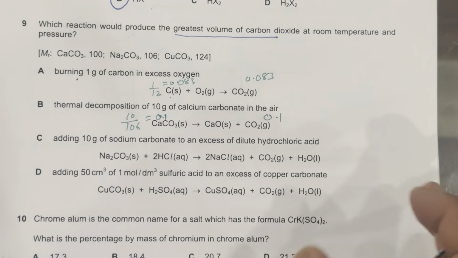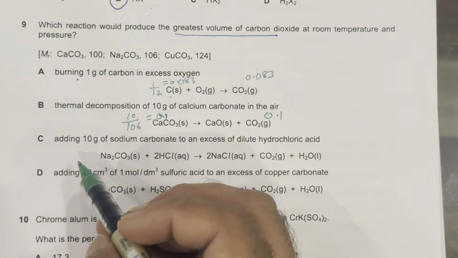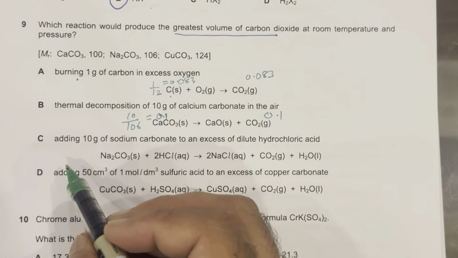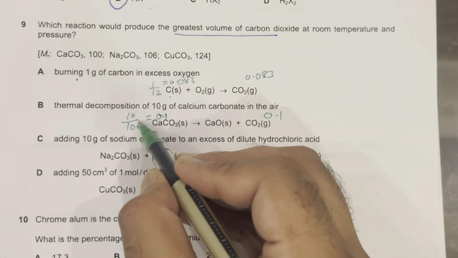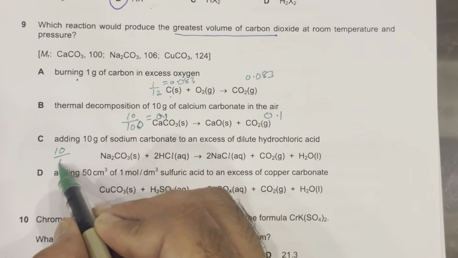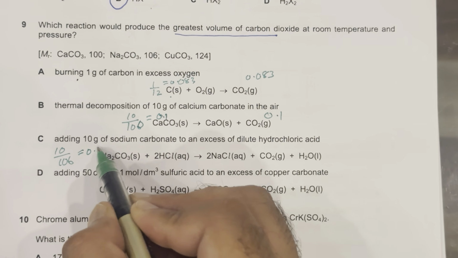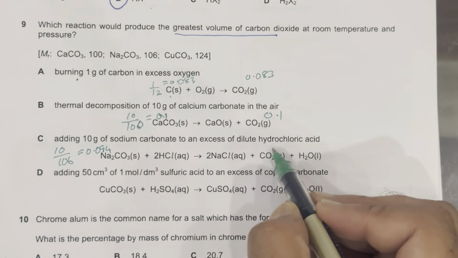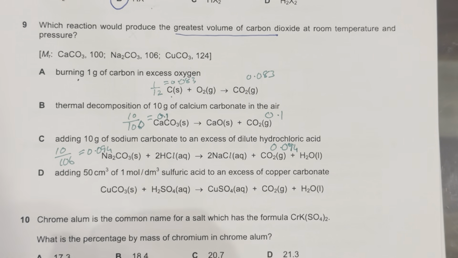Adding 10 grams of sodium carbonate to excess dilute hydrochloric acid. Sodium carbonate has a molar mass of 106, so 10 divided by 106, and the answer is 0.094, and the same 0.094 of carbon dioxide because it is 1 mole ratio.